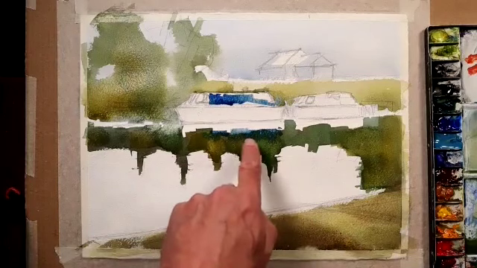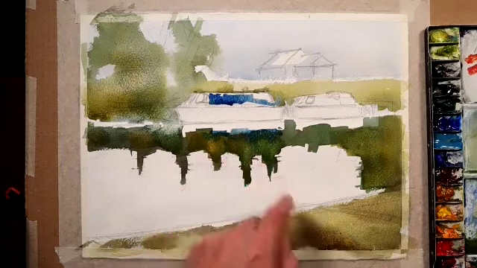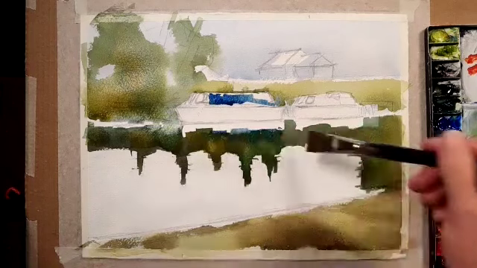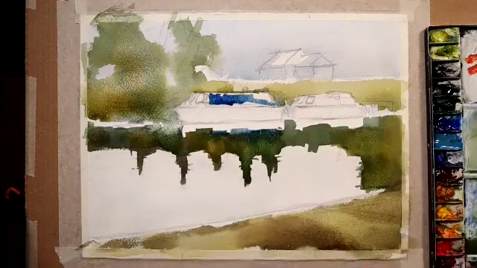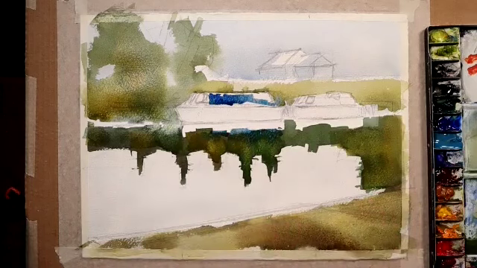If that area is dry before you get there, you need to paint the rest of it and leave that reflection till later, when you can re-wet it with clean water, and then put the blue reflection in. Okay.